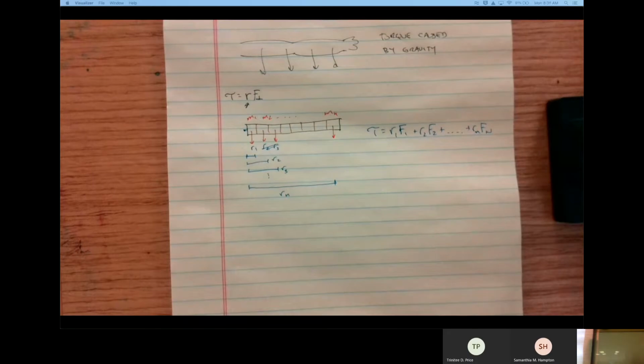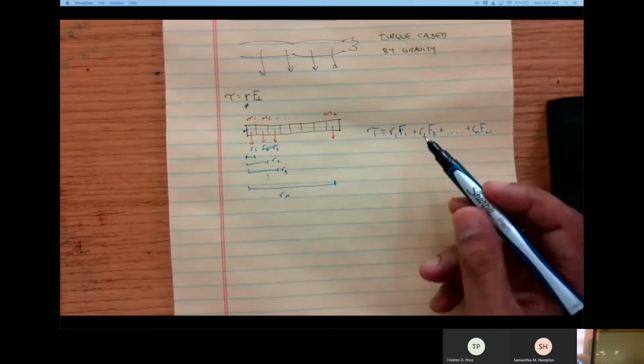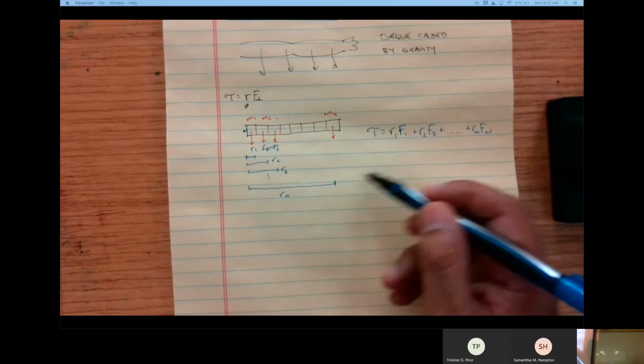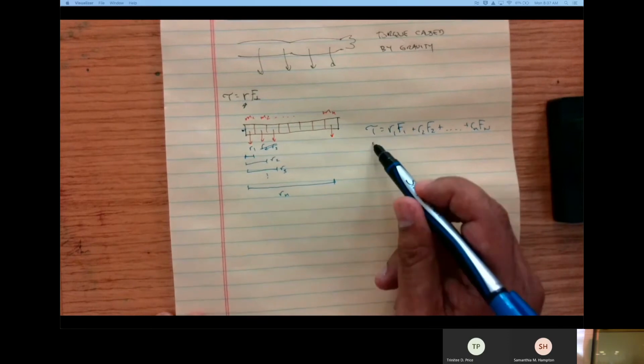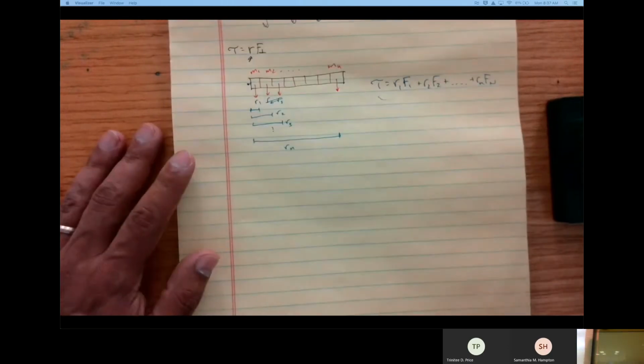So obviously, the way you do this basically is by using calculus, and you do an integral and you solve for the torque. Now there's an easier way, a way that we can work around this long summation without the need of calculus. And that's basically by defining what we call the center of gravity.